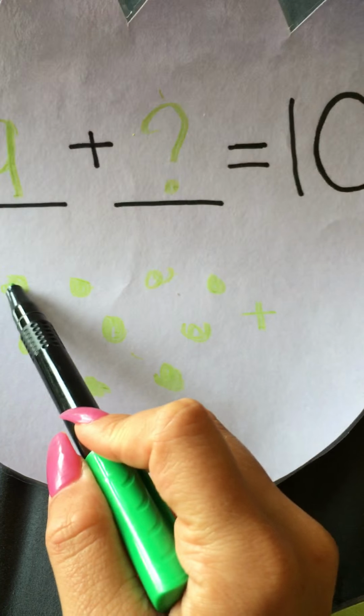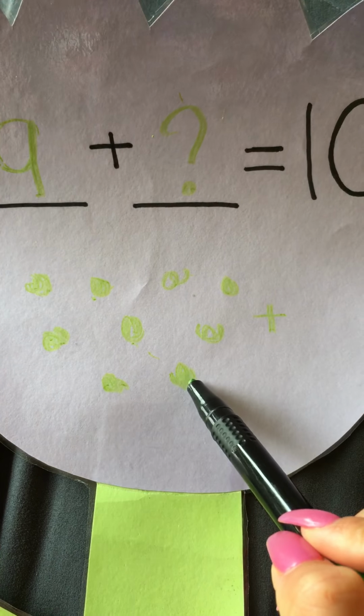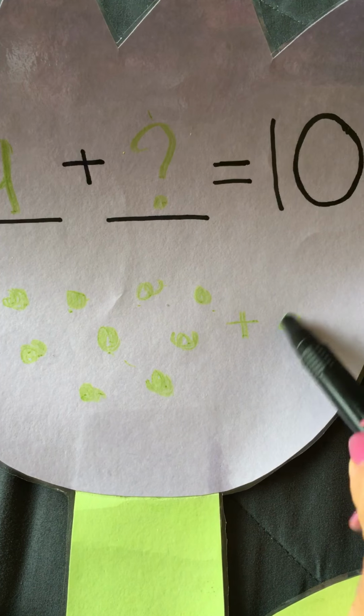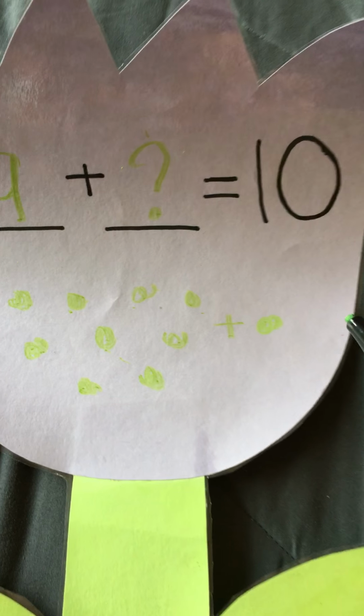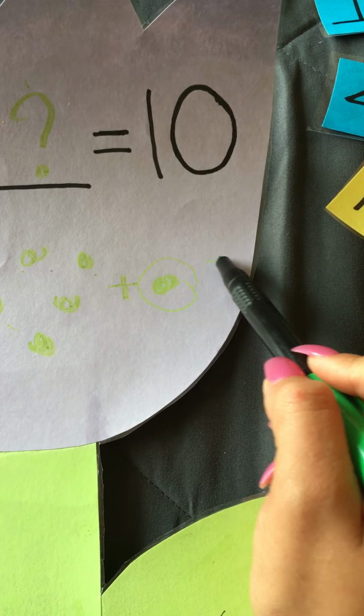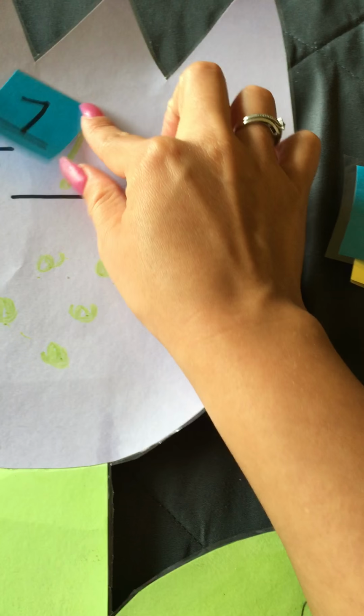So we're going to say 1, 2, 3, 4, 5, 6, 7, 8, 9, 10. So we know that 9 plus 1 equals 10. So now we're going to find our number 1 and put it right here.